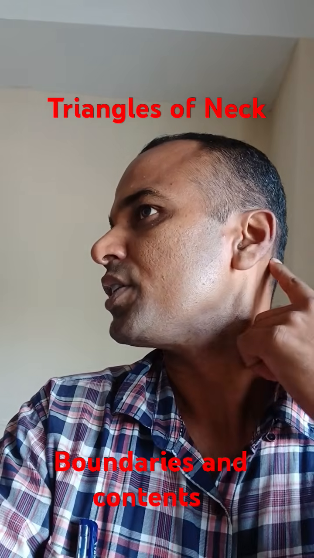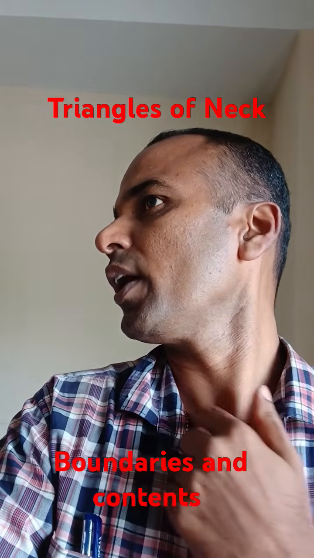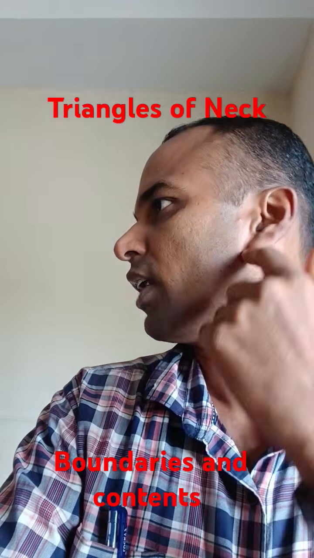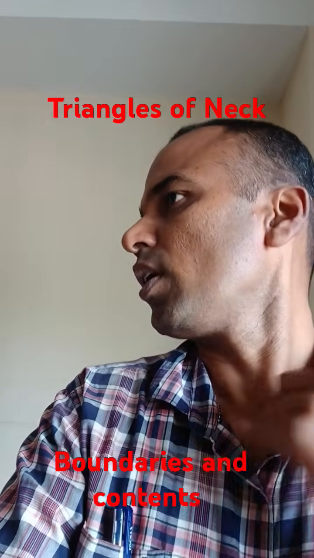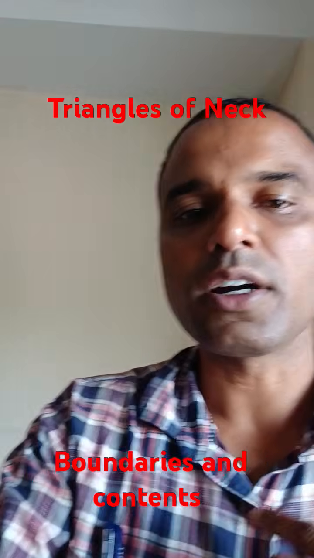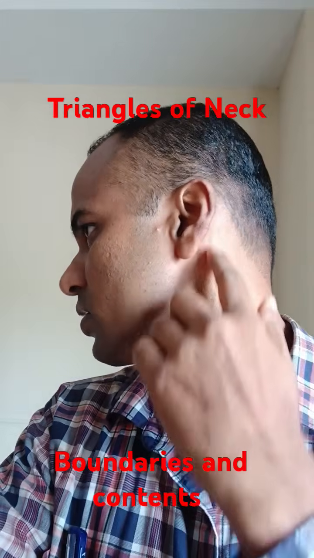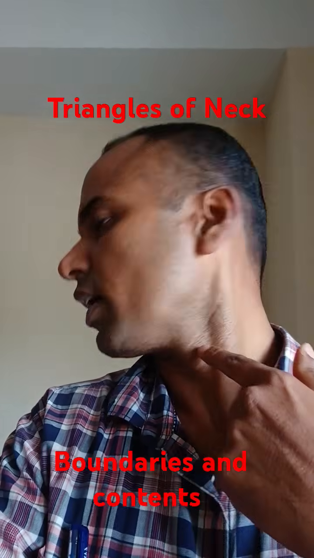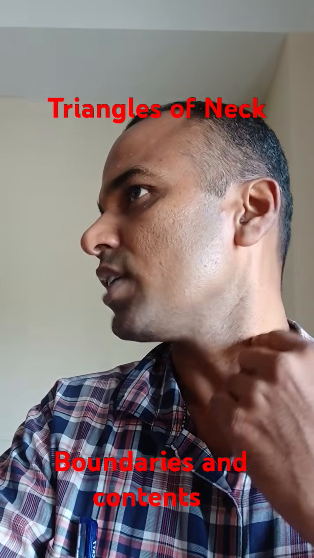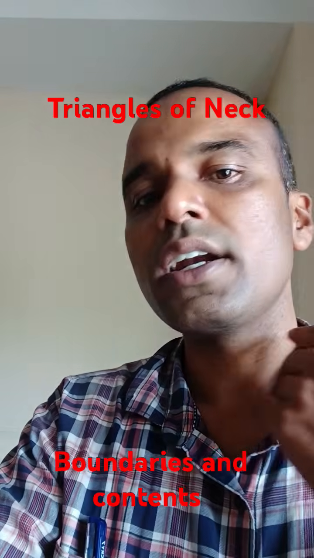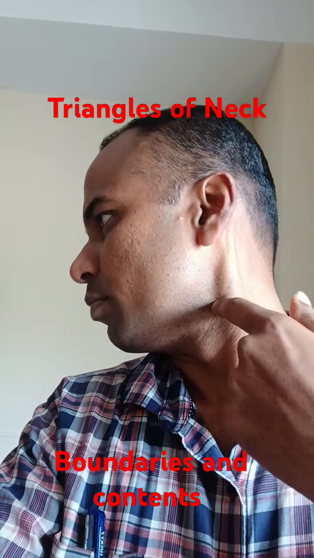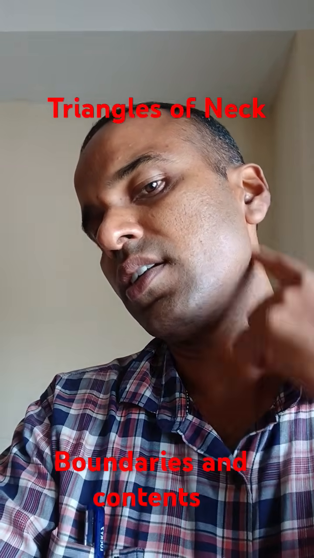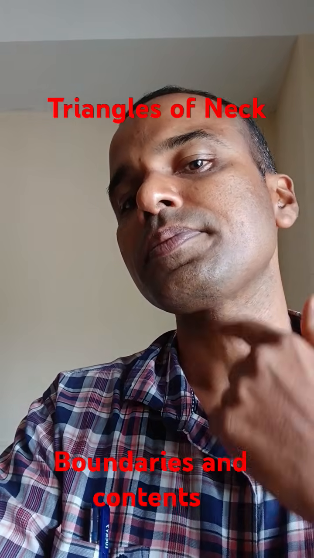So this oblique orientation of the muscle divides the quadrangular neck. How is it quadrangular? On one side, if you see in side profile or the lateral profile, it is quadrangular. So this quadrangular neck is divided by an obliquely oriented muscle, the sternocleidomastoid, into two triangles. A triangle in front is called the anterior triangle. So it is anterior to the sternocleidomastoid. A triangle which is behind the sternocleidomastoid is called the posterior triangle of the neck. So this is the posterior triangle and this is the anterior triangle.